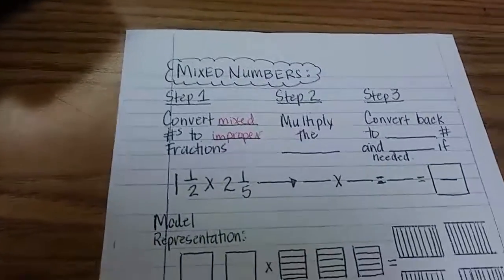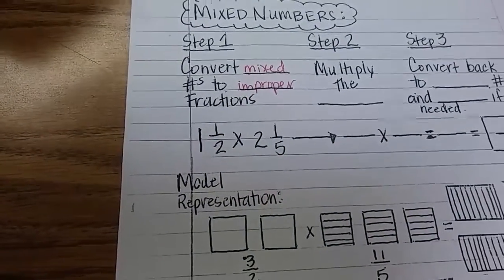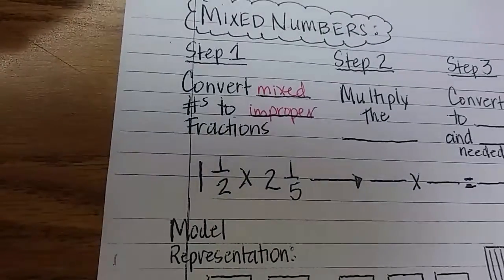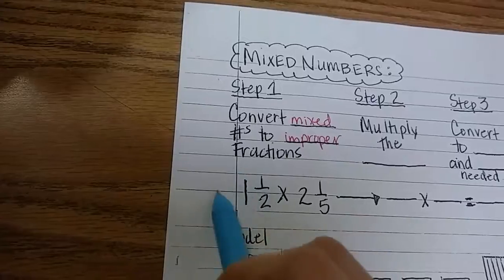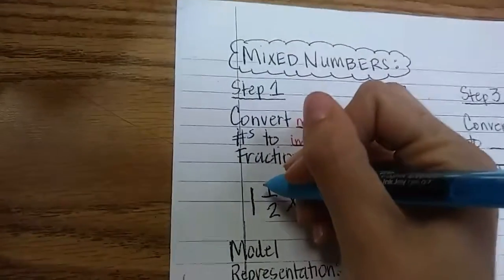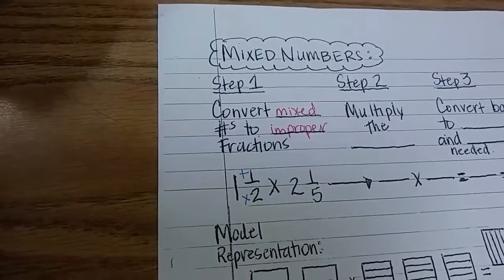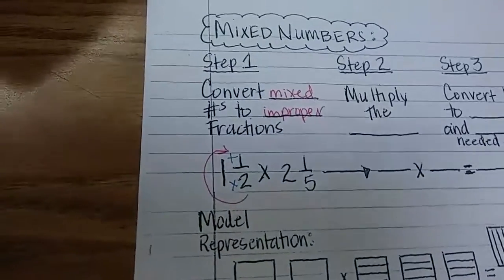If I want to convert a mixed number to an improper fraction, we're going to use a rule that I call around Texas, and here's why. Let's look at this mixed number, 1 1/2. I'm going to drop in a T and an X for Texas, and we're going to go around Texas to turn this into an improper fraction.